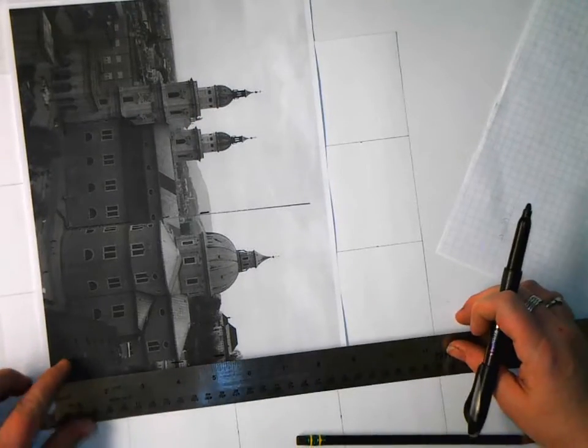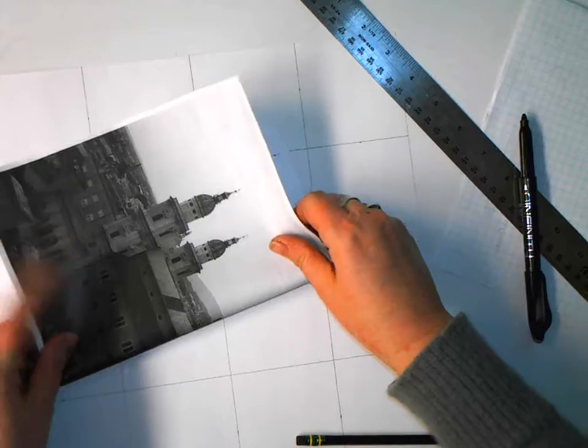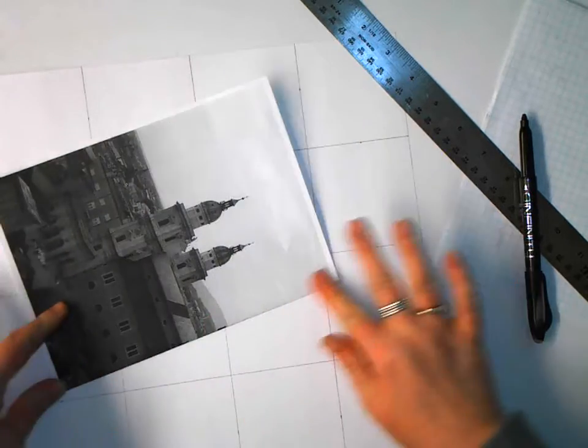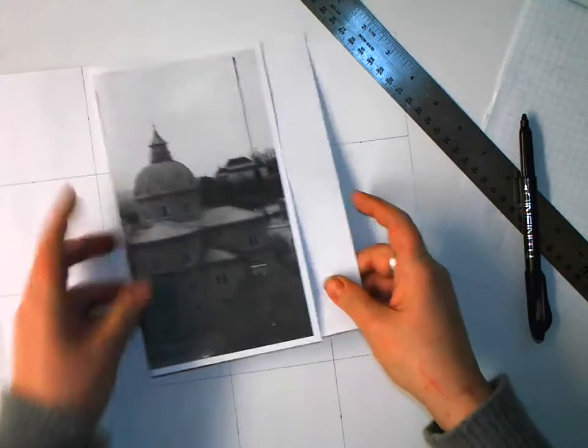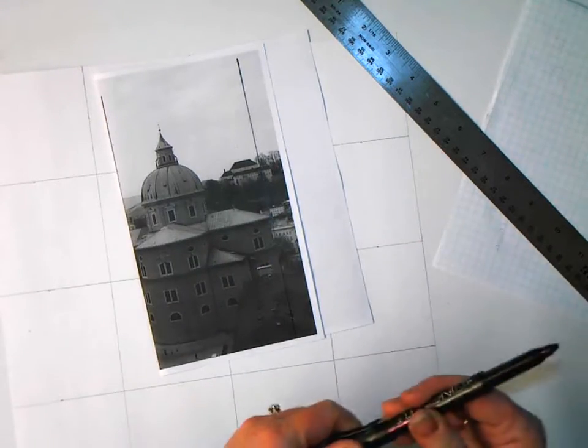You can use masking tape. One thing a lot of times people like to do, like I'm not going to need the rest of this photograph, so I can fold this now. I can just get rid of it. I know that I'm just drawing from here over. Makes it a little less visual information for me.